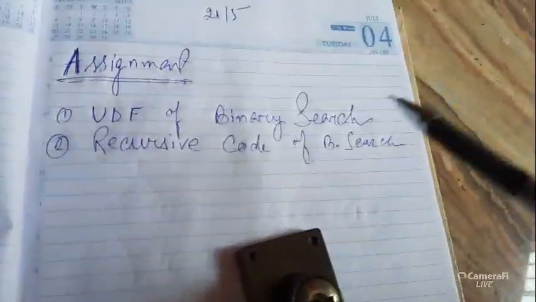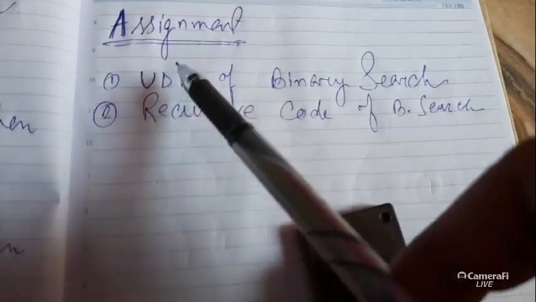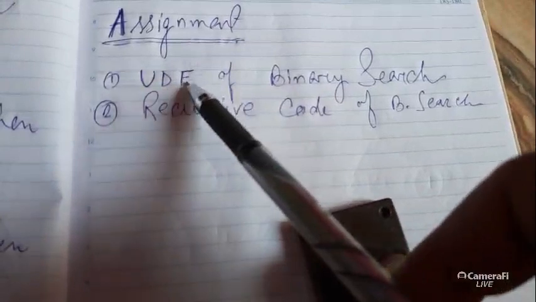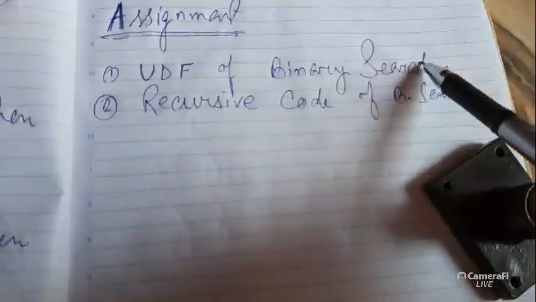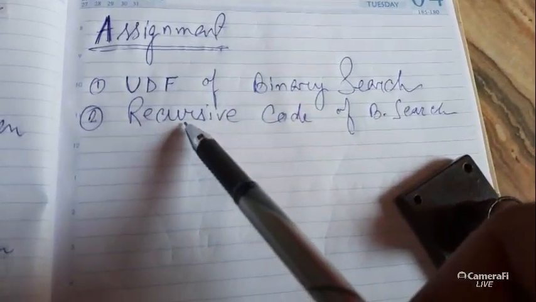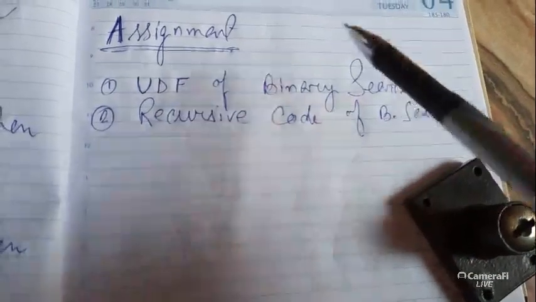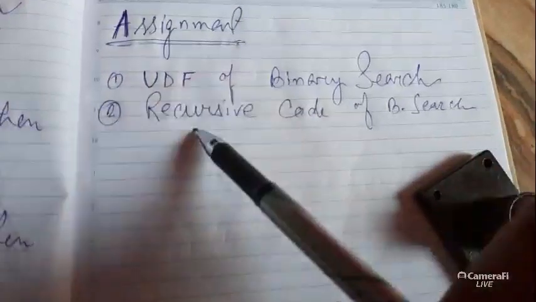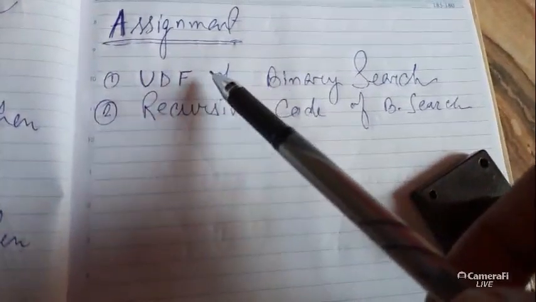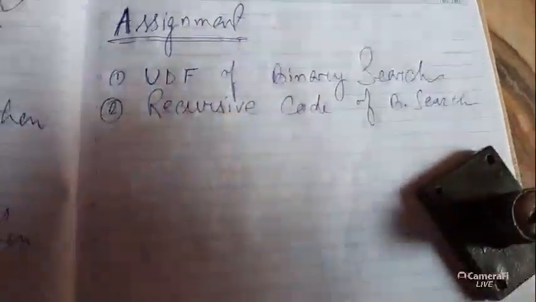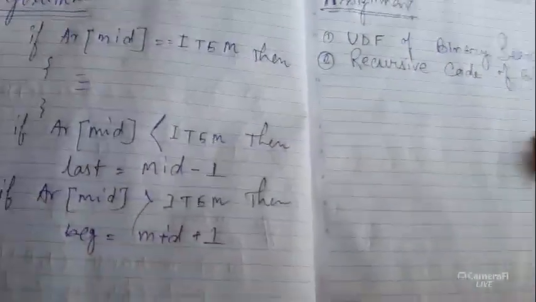And then you will have two assignment questions. You have to write a general, without recursion, normal user defined function of binary search. And second, you have to write one recursive code of binary search. These two things you have to do by today, tomorrow. That means by Sunday you have to submit these two assignment questions.